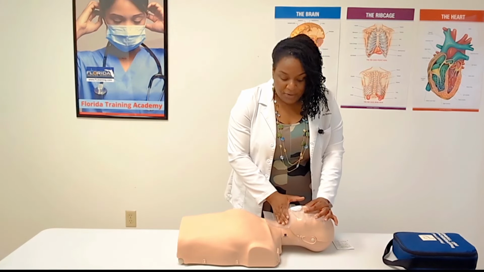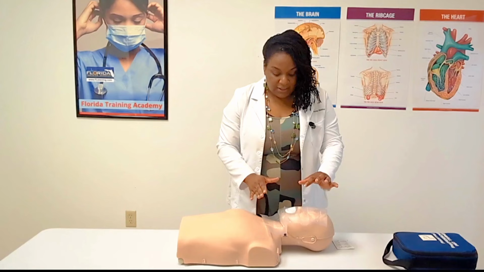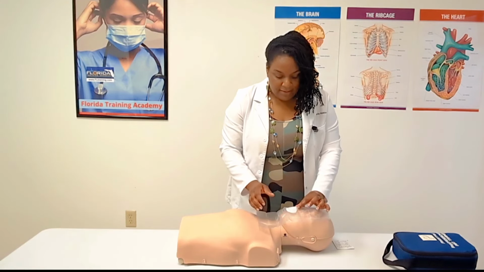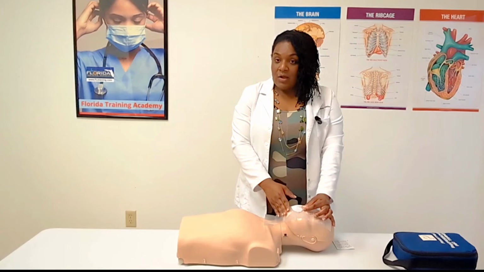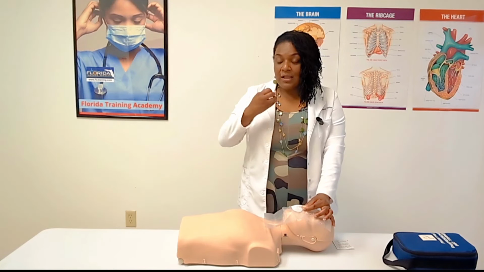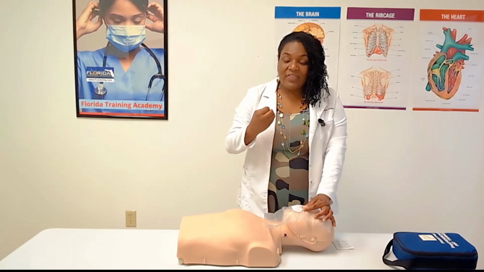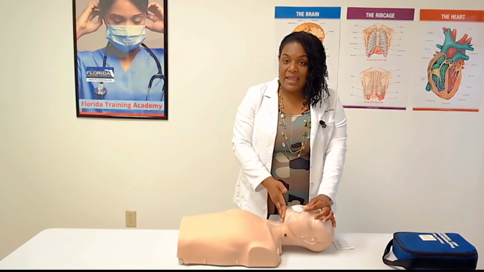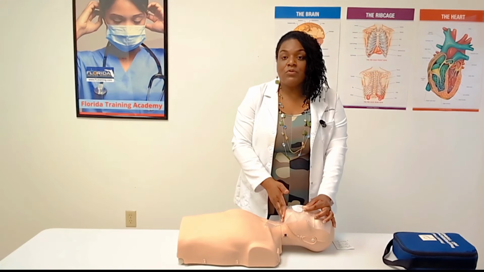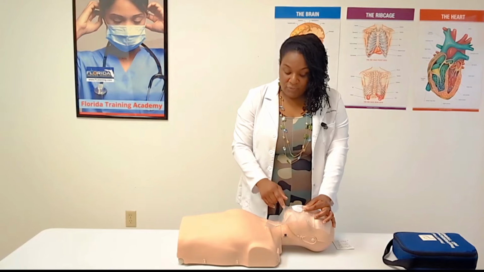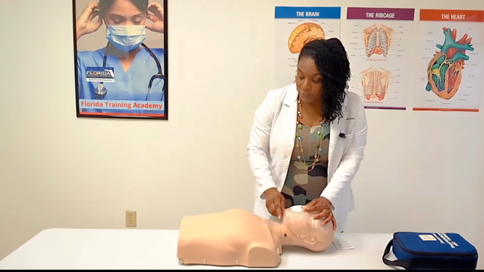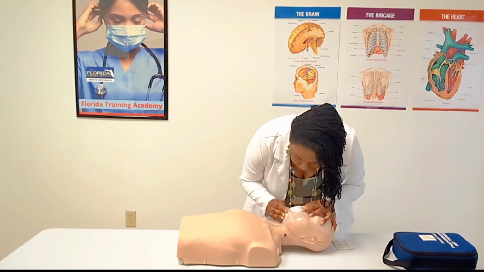Now we have to open the airway. So it's going to be place, pinch, tilt to open the airway. Whenever someone is unconscious, their tongue collapses and it will block their airway. So whenever you do the head tilt chin lift, you actually move the tongue so that the breaths can go through. After 30 compressions, you would give 2 breaths while watching for chest rise.